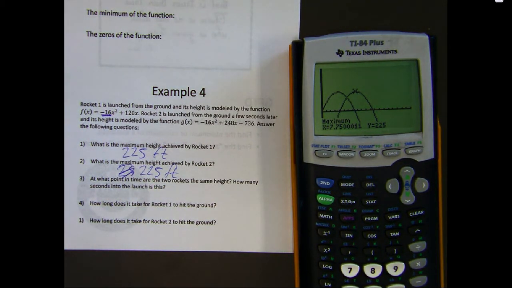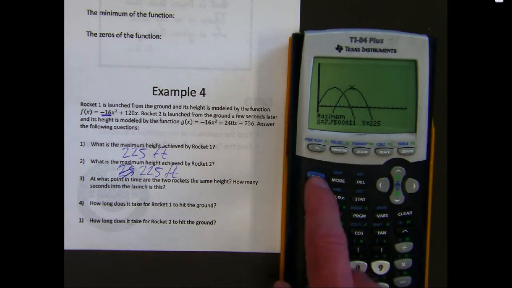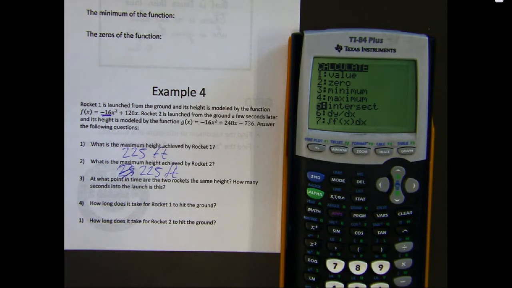Now it says, at what point in time are the 2 rockets at the same height? How many seconds into launch is this? So we're looking for the intersection. We haven't done this yet, but if we press second trace, there's an option number 5 for intersect, and we're going to choose that.